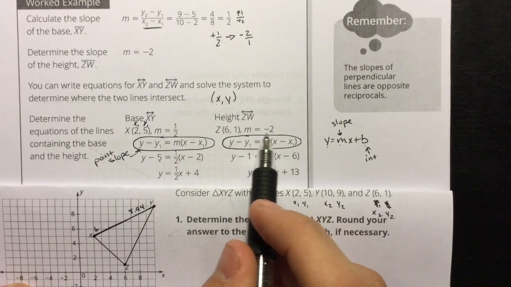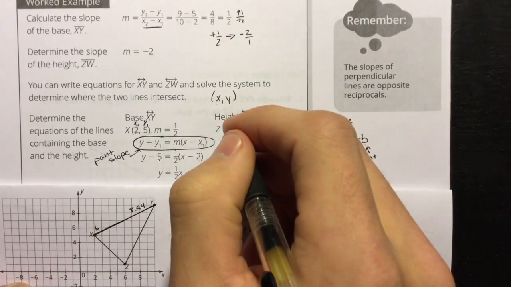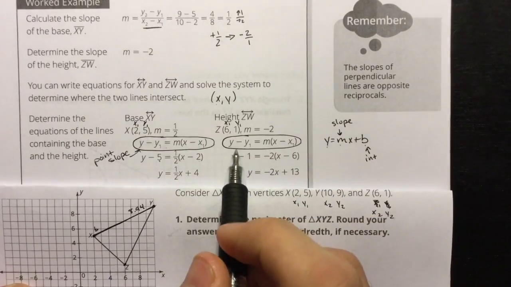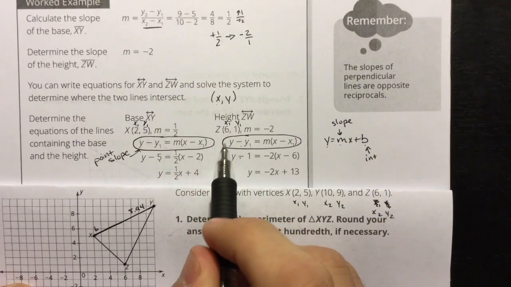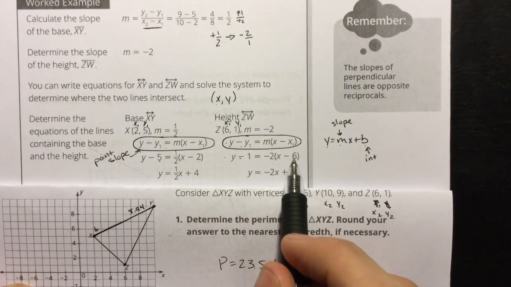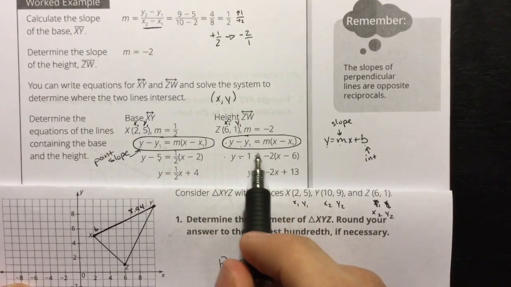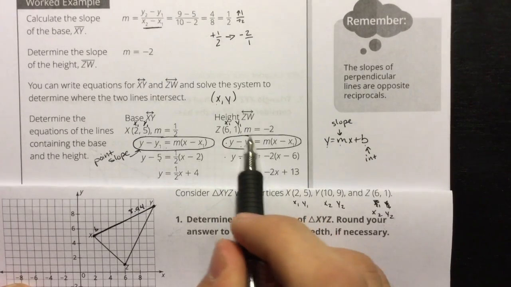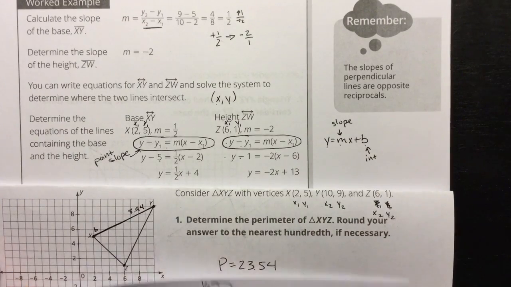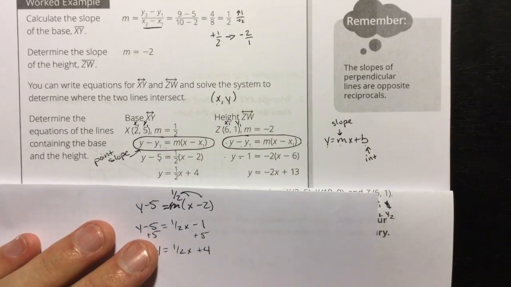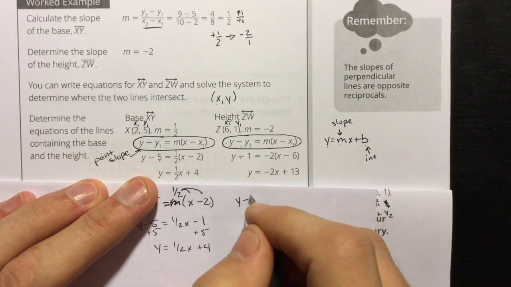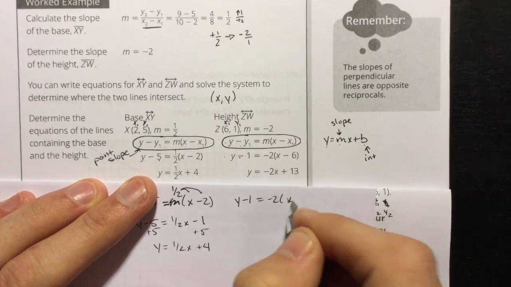Our slope is negative 2. So this is our x1, y1, and then our slope, m, is equal to negative 2. From this line to this line, they're just plugging things in. x1 is 6, y1 is 1, and m is equal to negative 2, so m becomes negative 2. Again, they skipped some steps here. I'm going to go ahead and show them just so that everyone can see them. So from y minus 1 equals negative 2 times x minus 6.